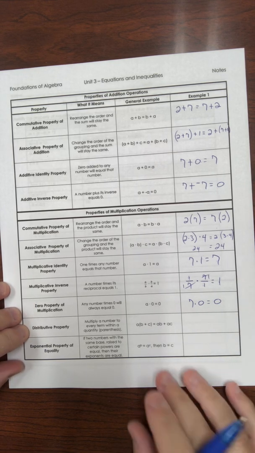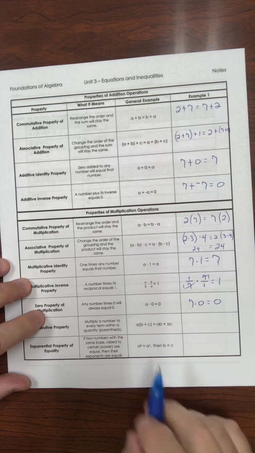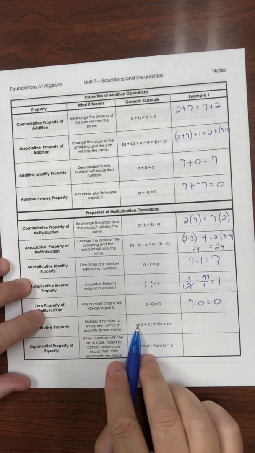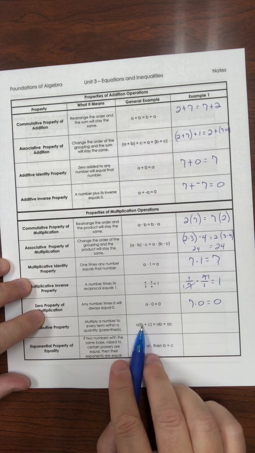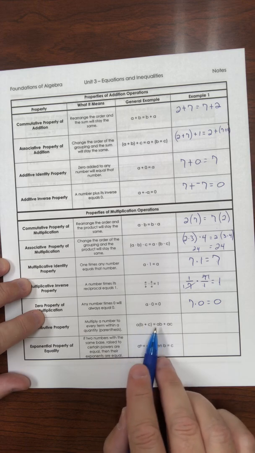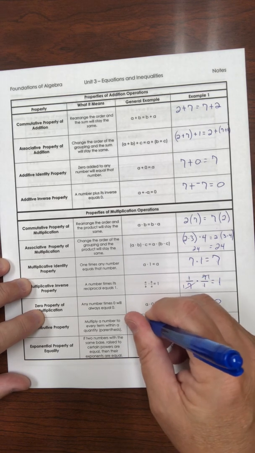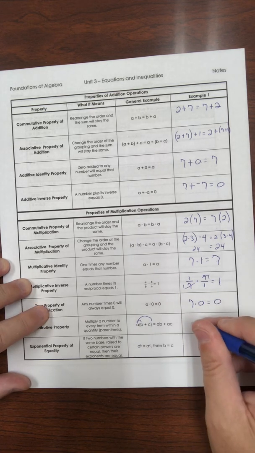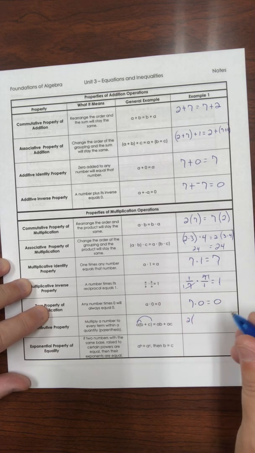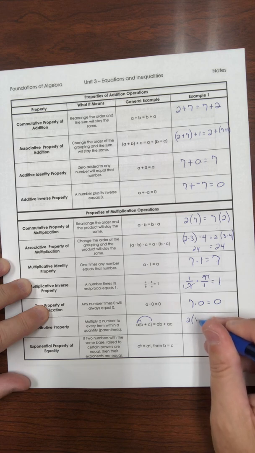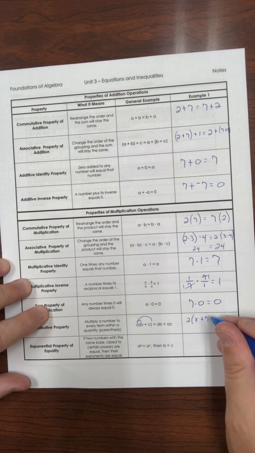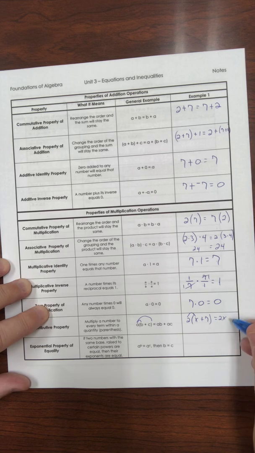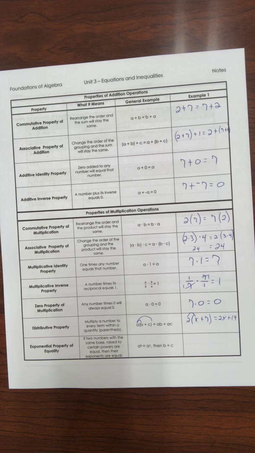Distributive property. So we use this one a lot. If I've got a number outside parentheses and 2 numbers added together inside, it actually equals A times B plus A times C. For instance, if I've got 2 times, let's do x plus 7, that really equals 2 times x plus 2 times 7. Again, we use that one a lot, so that should look familiar to you.